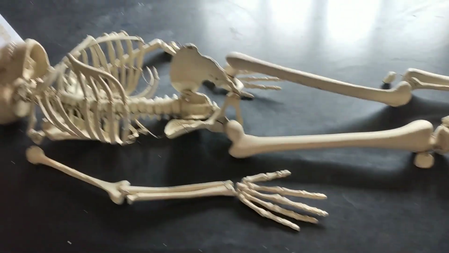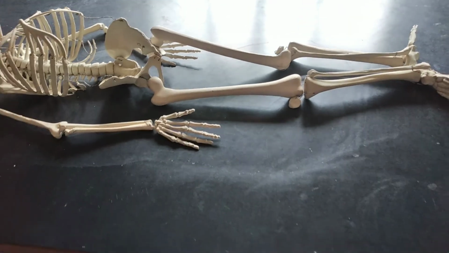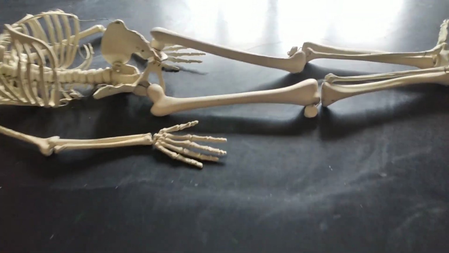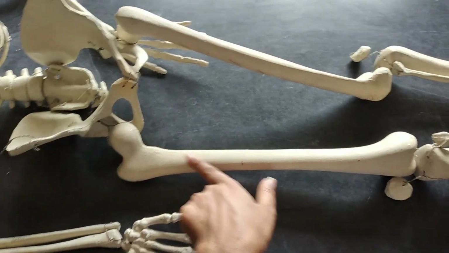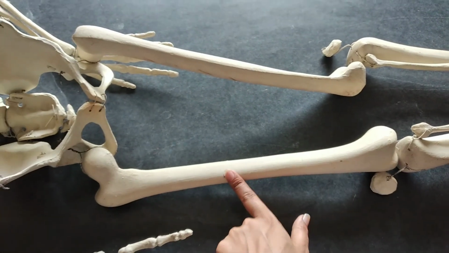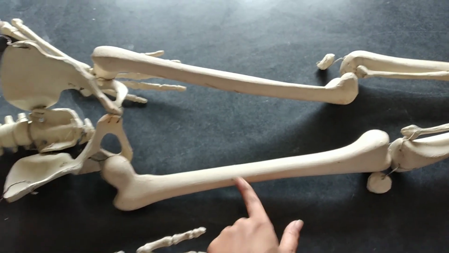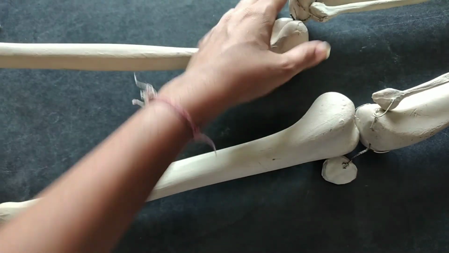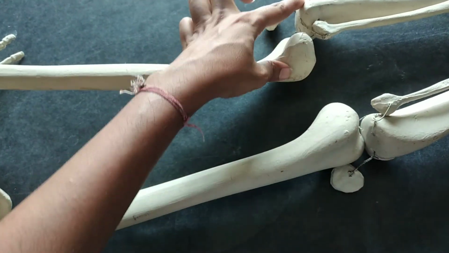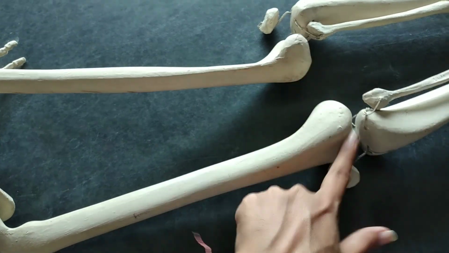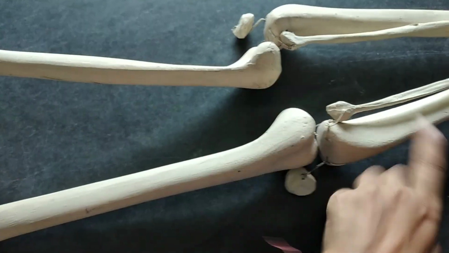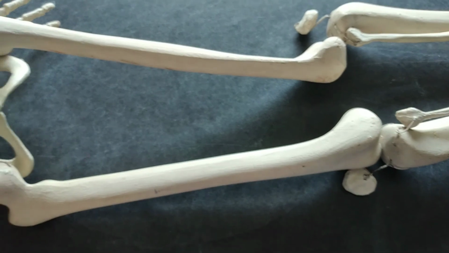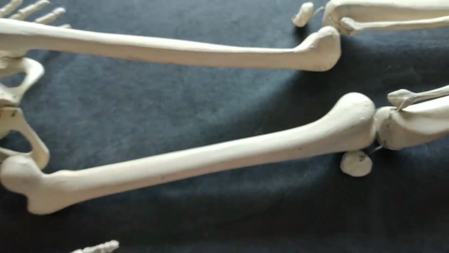Okay, now look, which is the longest bone that you have observed in this skeleton? That is this femur. This femur is the longest bone in the human body. There is a special part in our body where 2 bones join each other, which we know as a joint, right? These joints may be movable or immovable, that we will discuss in the next class.